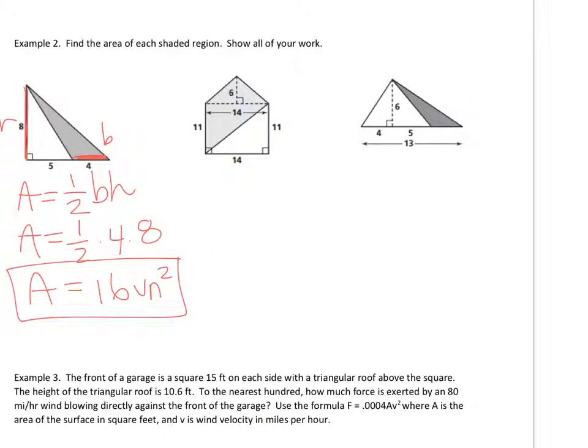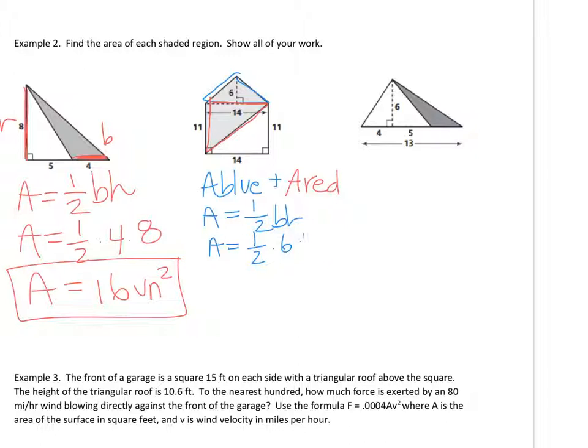Okay, then the area of this shaded region, I'm going to do the area of this blue region first, and then I'm going to add it to the area of the red. So it's area of blue plus area of red. So the area of blue is area equals 1/2 base times height. It's a triangle. So area is 1/2 times 6 times 14, because this is the base, this is the height. So area equals 42 units squared.